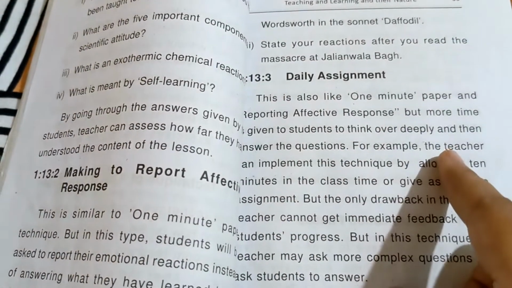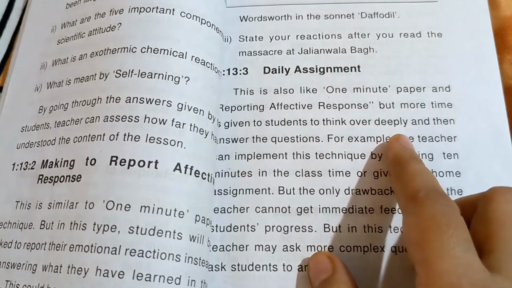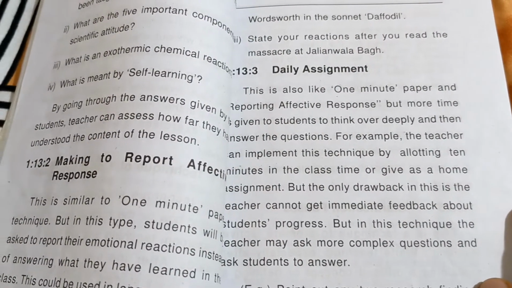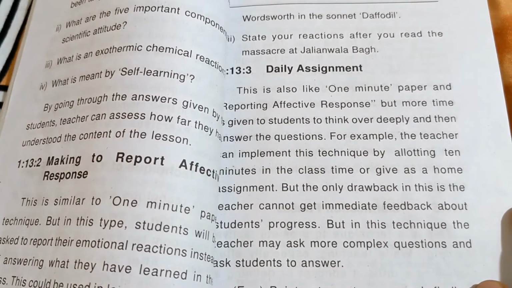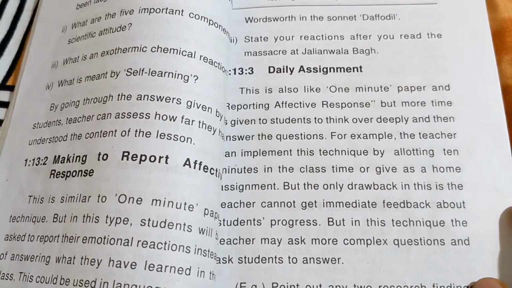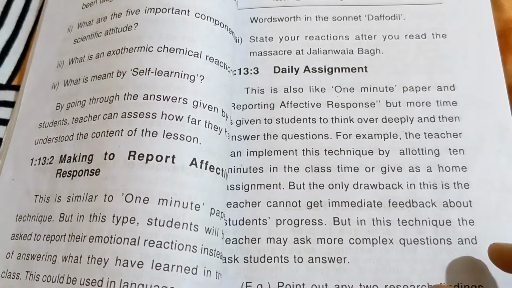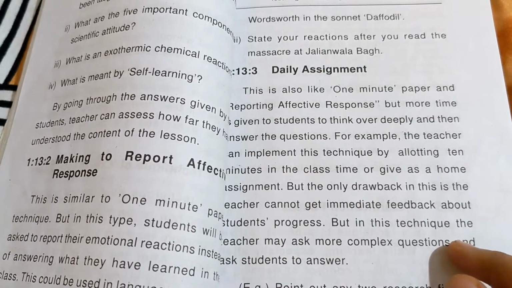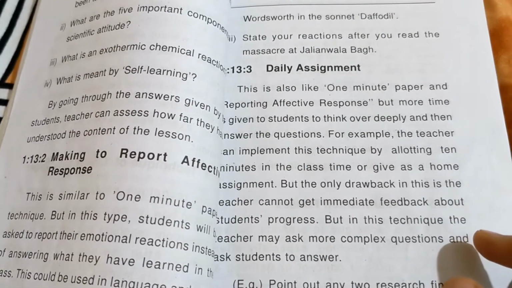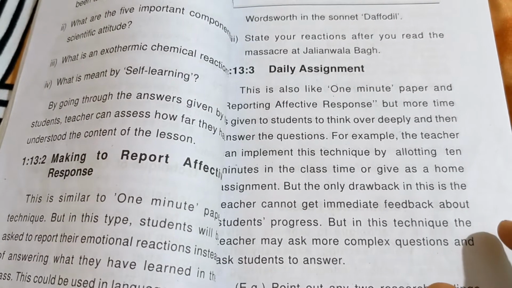Next is daily assignment. Daily assignment is also like the 1 minute paper and reporting affective response techniques. But in daily assignment, more time will be given for the students to think and write. The teacher will spend maybe 10 minutes during the class hour itself and can give you an assignment. Or they can also give it as a home assignment. They'll give you the question. You have to go to your home, take the entire day's time and submit it on the next day. So it is like that.